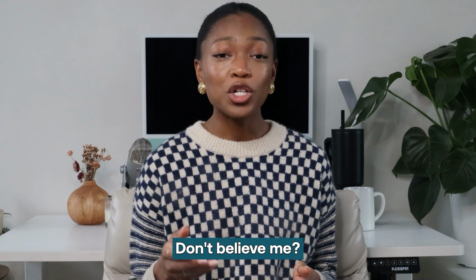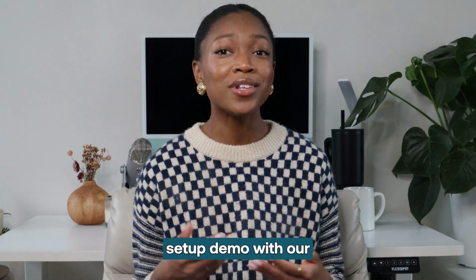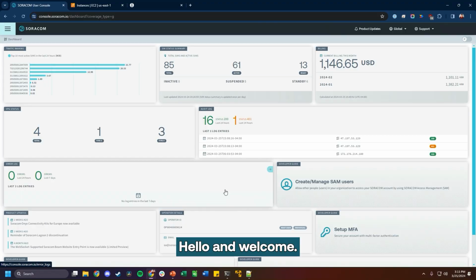Don't believe me? Check out this VPG setup demo with our sales engineer, Justin. Hello and welcome. Today we are going to be going over how to set up a virtual private gateway inside of the Soracom console. On top of that, we will also be using an existing Amazon VPC and EC2 instance to show off the interplay and interconnectivity between a SIM card within a virtual private gateway in the Soracom infrastructure and how to access and push your data into that AWS environment.